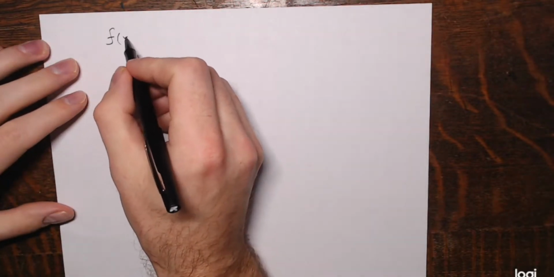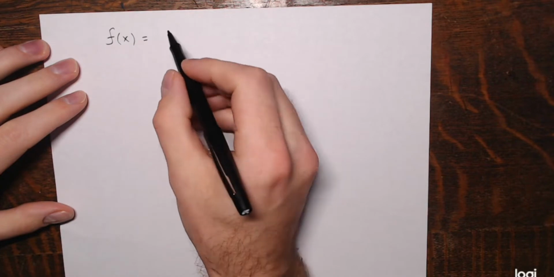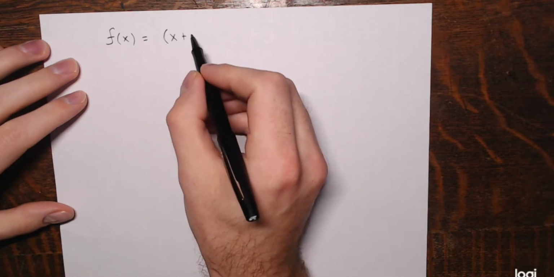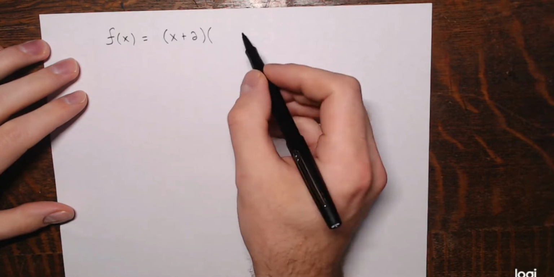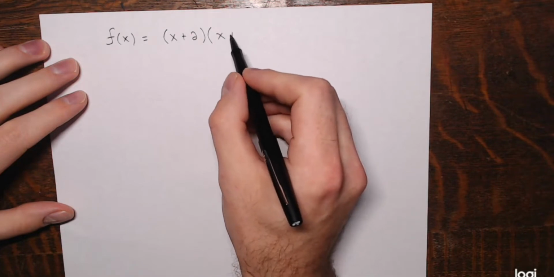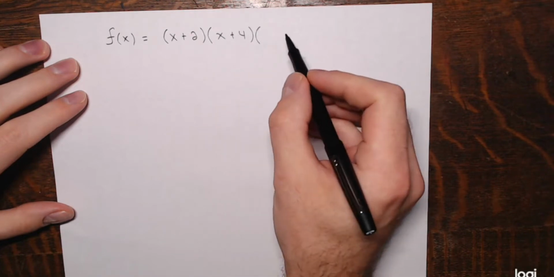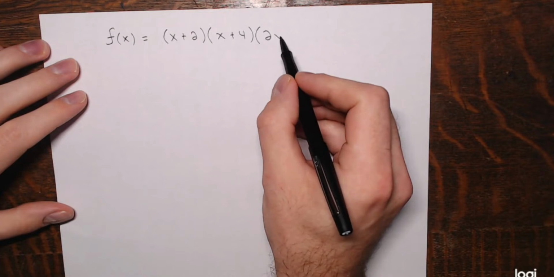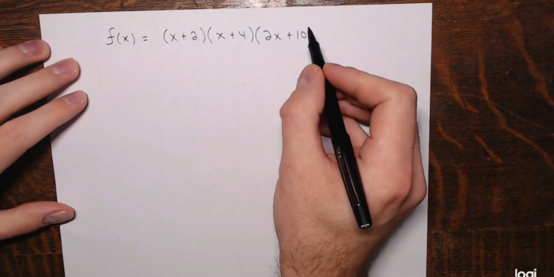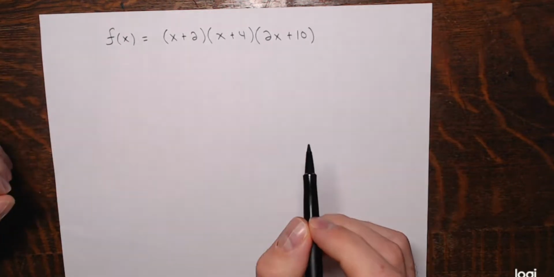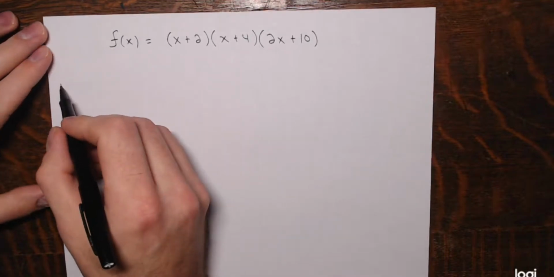We have f of x equals x plus 2 times x plus 4 times 2x plus 10. And they're saying find the intercepts. Now, remember the y-intercept is simple.